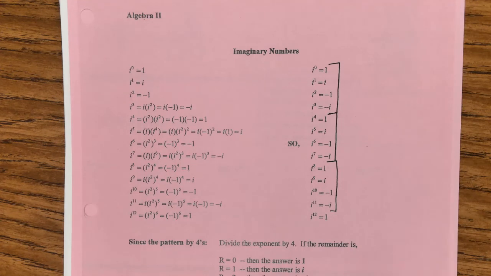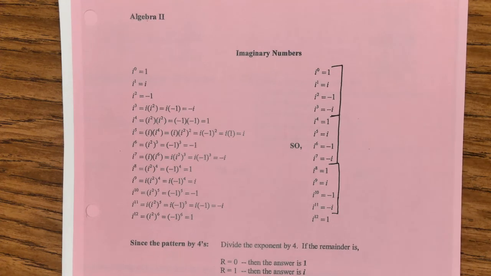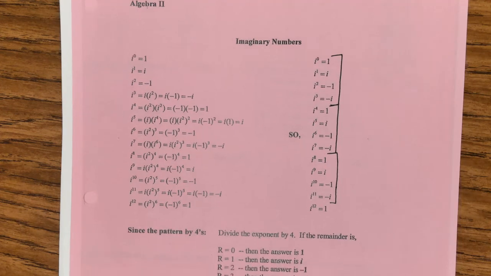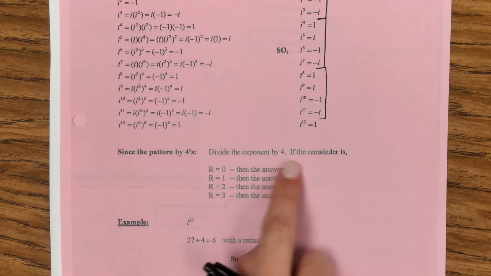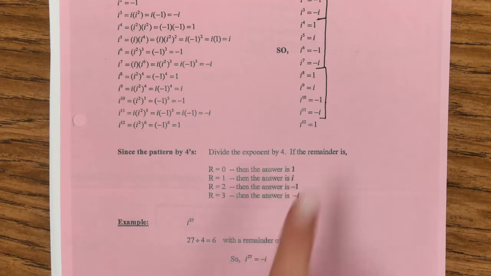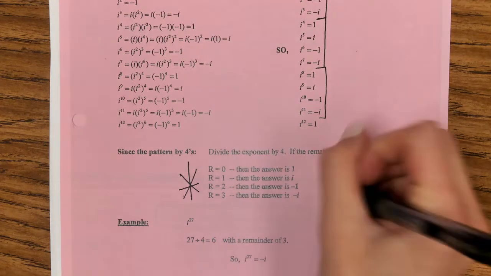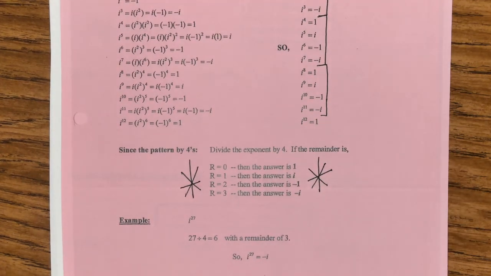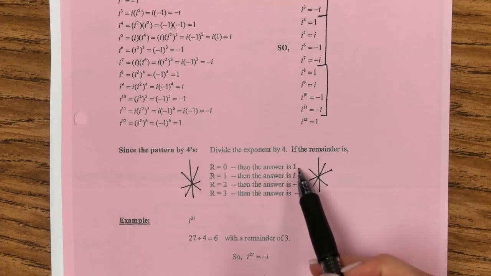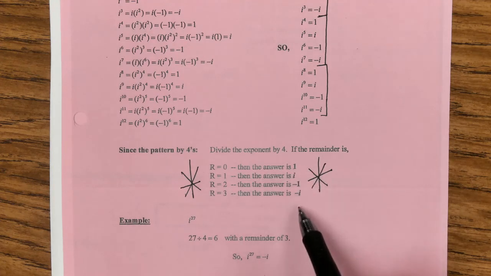So when you are doing your powers of i, what we're going to do is take that exponent and divide it by 4. And we're going to look at what the remainder is. I would star that section. That's also in your notes. Whatever you need to do, memorize that pattern. We're going to divide by long division so you can see what the remainder is. And then that is going to give us what our answer should be.